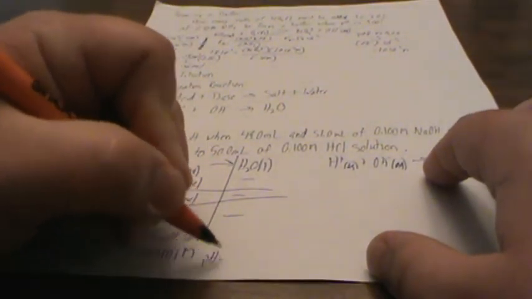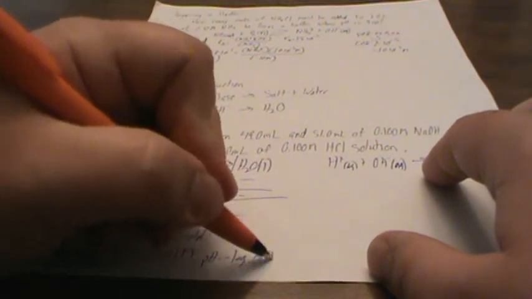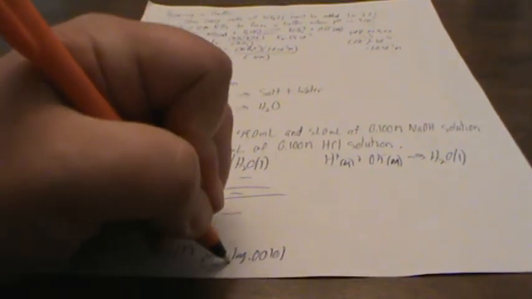Okay, so now that we have our hydrogen ion concentration, we take the negative log of our hydrogen ion concentration, negative log 0.0010, and I'm coming up with a pH of 3.